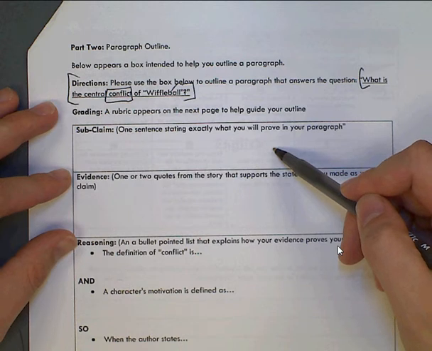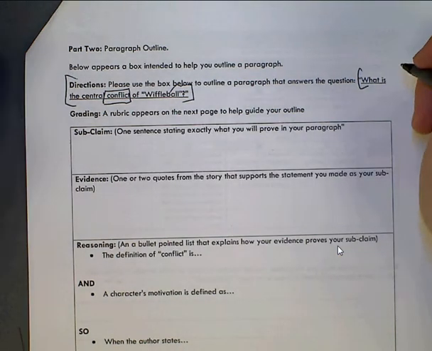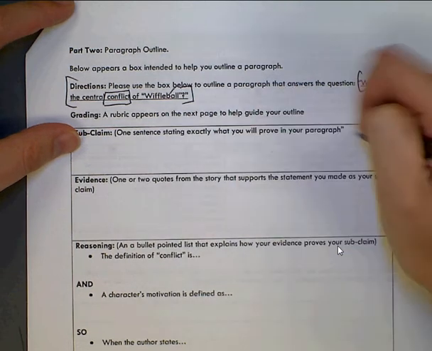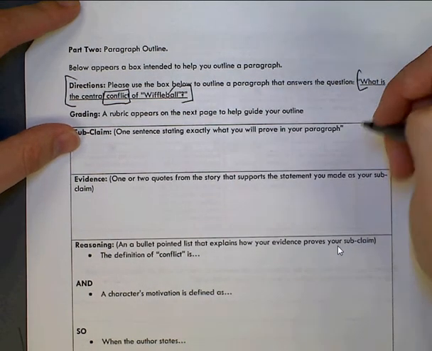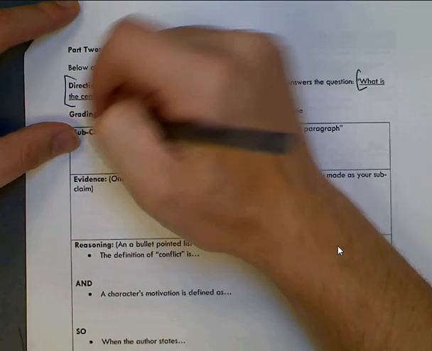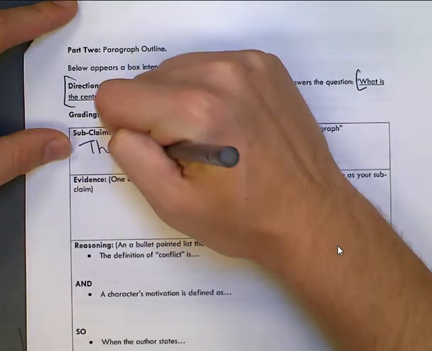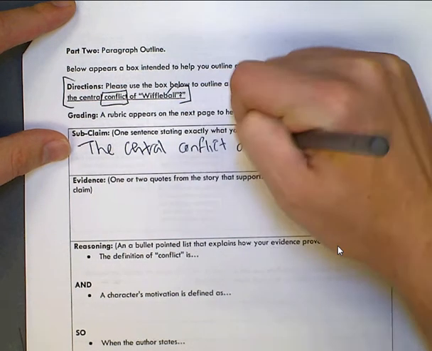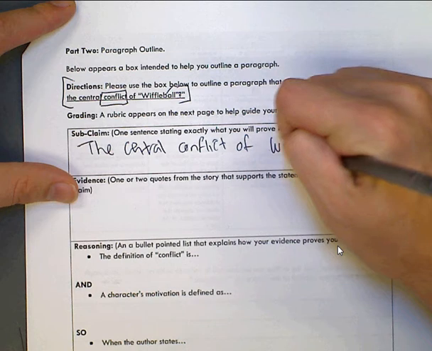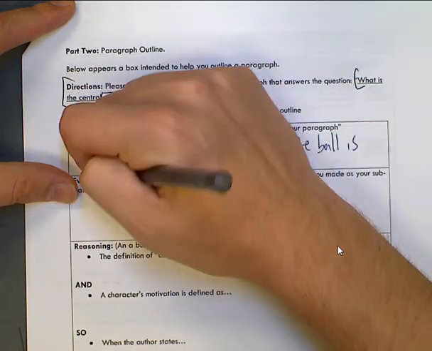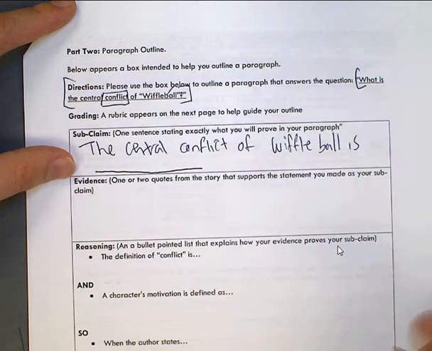So if we're working on what is the central conflict of Wiffle Ball, and you're at your subclaim, you have to start off. This needs to be a complete sentence, even in your outline. But the easy part is you can just turn the question around. So, the central conflict of Wiffle Ball is, and then whatever you think the central conflict is, you write there.